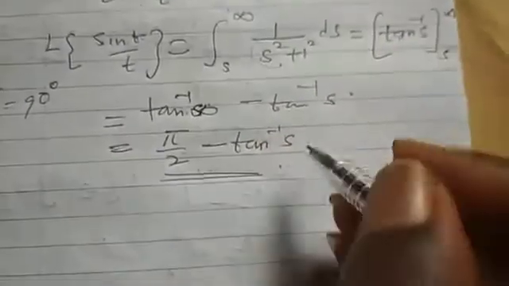Or we can continue if you want to apply a trig identity. We can continue, because this will still give me arctan s. In fact, I can still turn this into arctan 1 over s, still the same thing. But if it is this one you like, or this, it is still an answer.